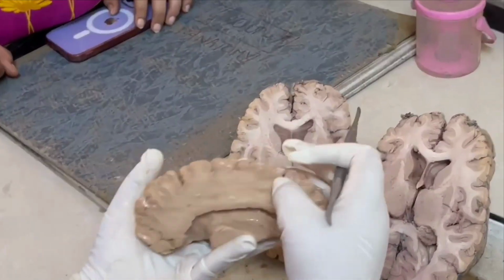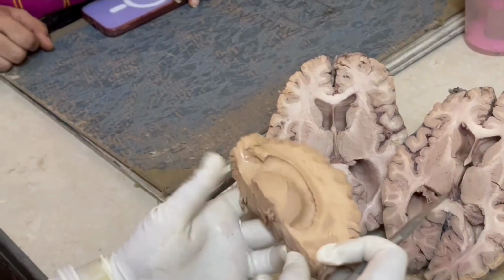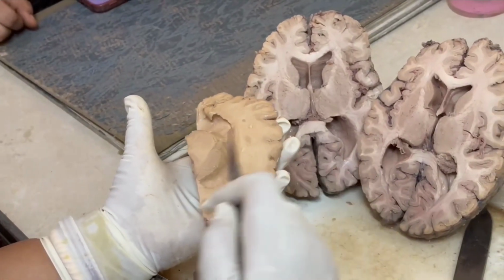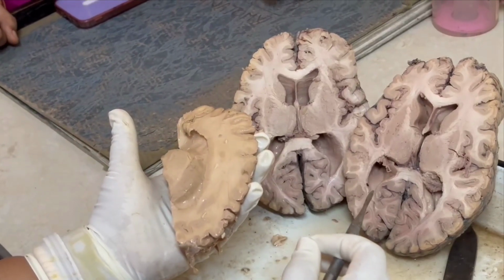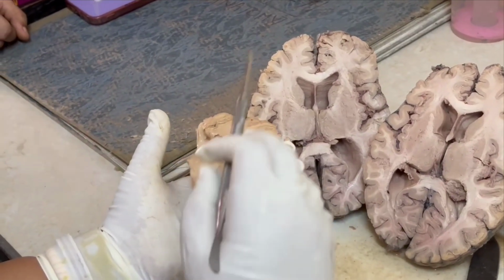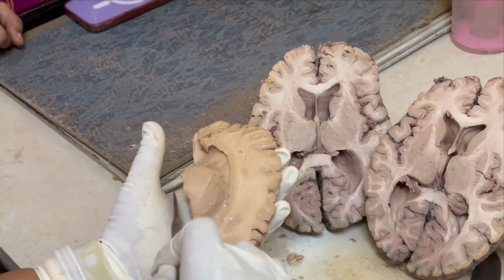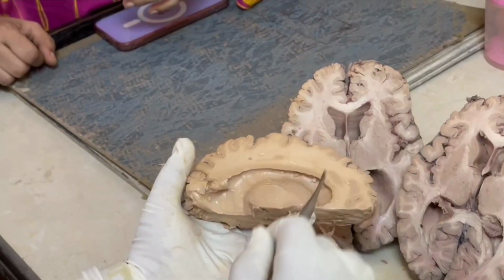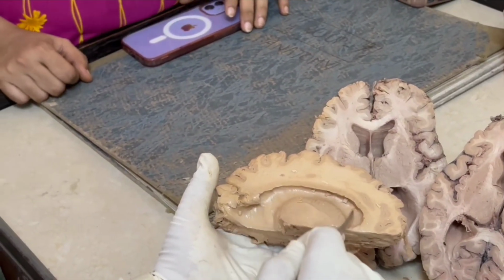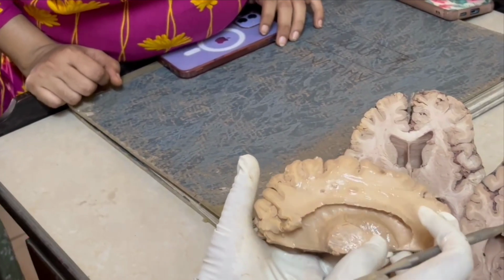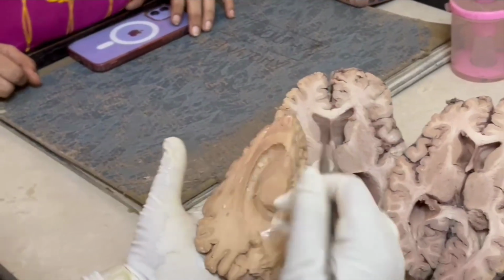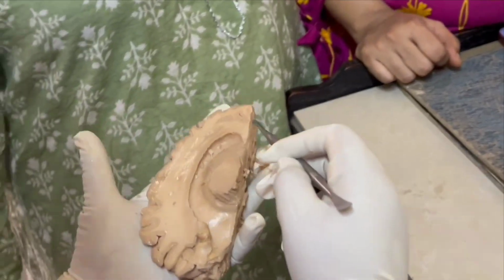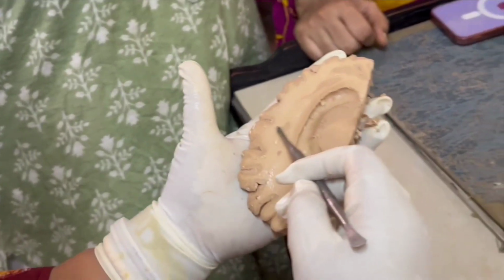This was again a medial section of the cerebral hemisphere from which the corpus callosum has been removed. After removal of the corpus callosum, you can clearly see the thalamus area. You can see the part of this lateral ventricle area, and here you can also find the white fibers. These are the white fibers of the cortex.